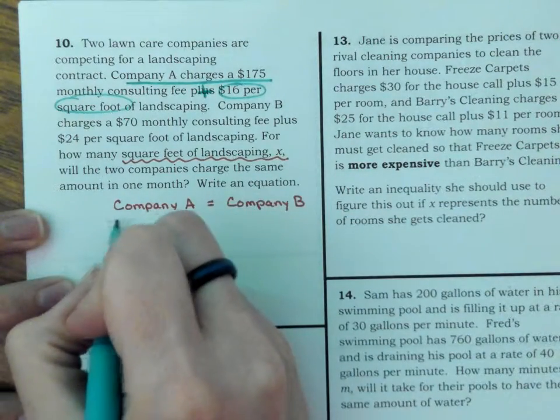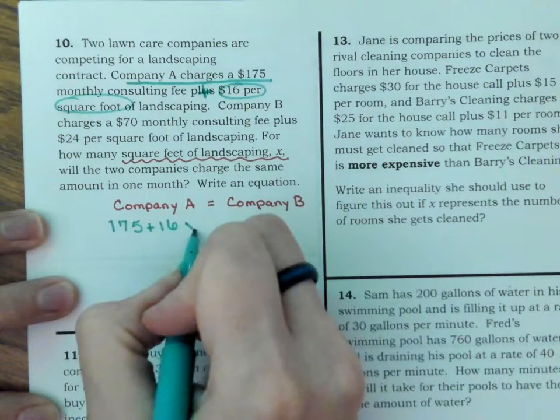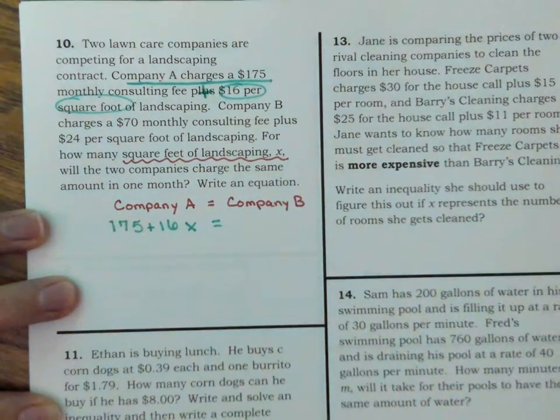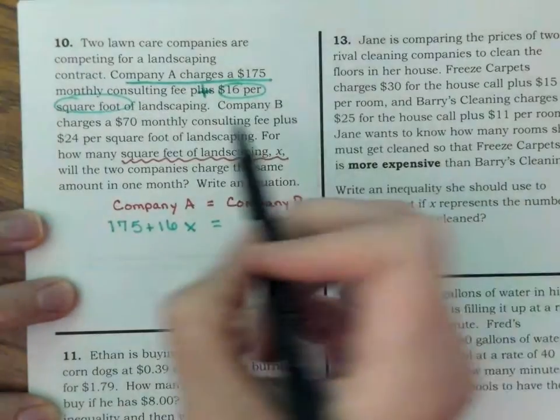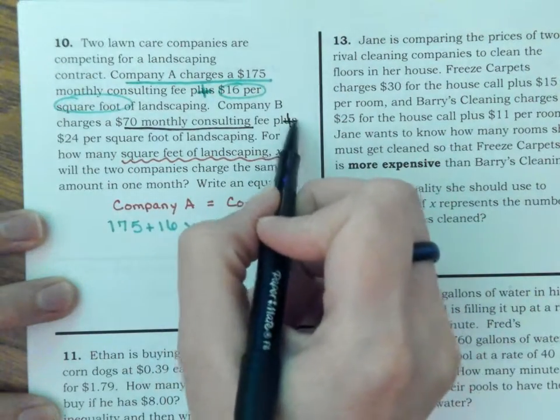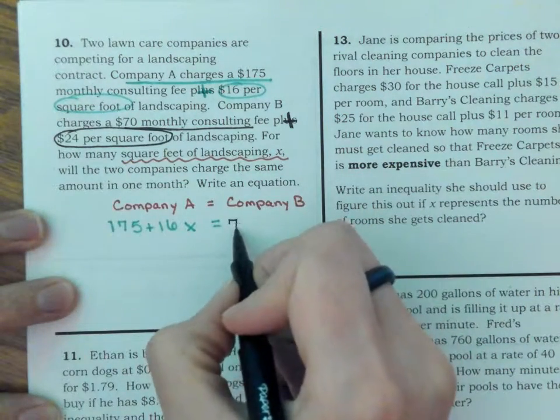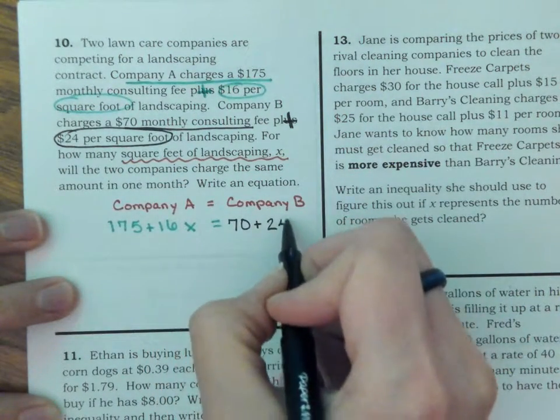So I have 175 plus 16x equals company B charges $70 for the month plus 24 per square foot. So 70 plus 24x.